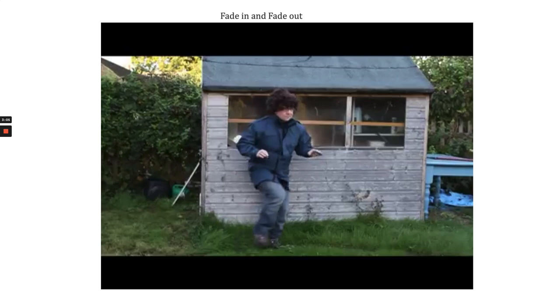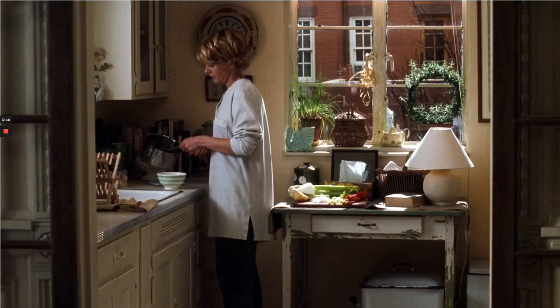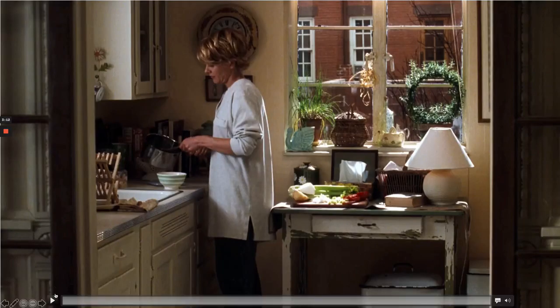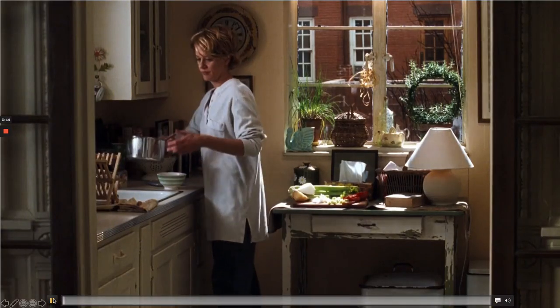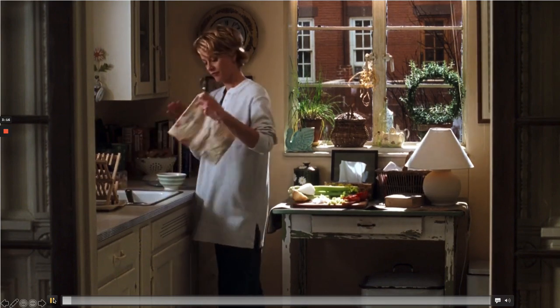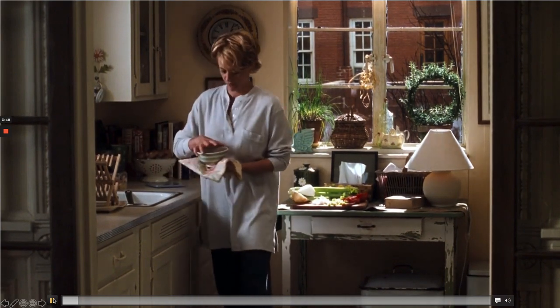I want to show you this actually within a Hollywood film, and this one's coming from You've Got Mail, and how they use this particular technique in order to convey the passage of time, as Meg Ryan kind of looks back on the past.